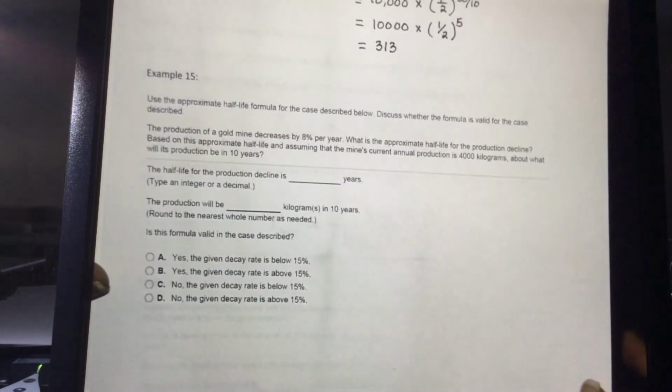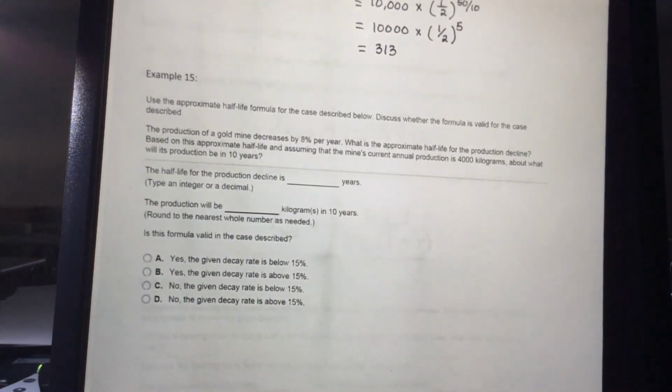Okay. Now, example 15. Here we're going to use the approximate half-life formula for the case described below. Discuss whether the formula is valid for the case described. And in this case here, the production of a gold mine decreases by 8% per year. What is the approximate half-life for the production decline? Based on this approximate half-life, and assuming that the mine's current annual production is 4,000 kilograms, about what will its production be in 10 years?